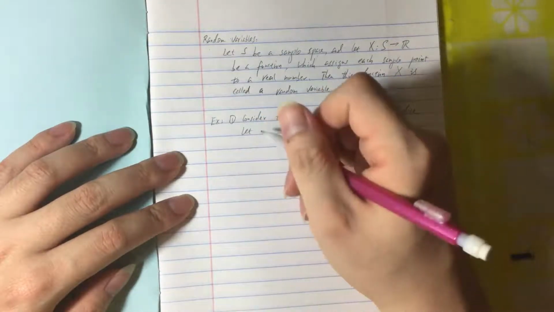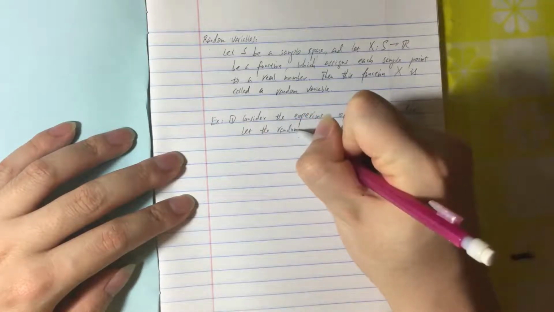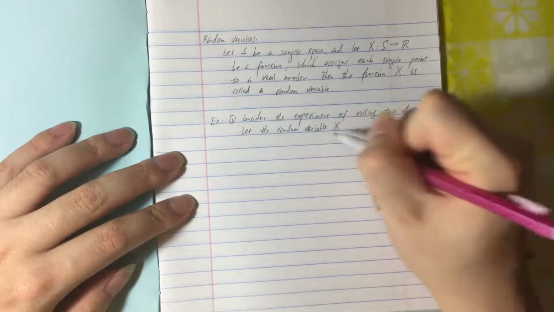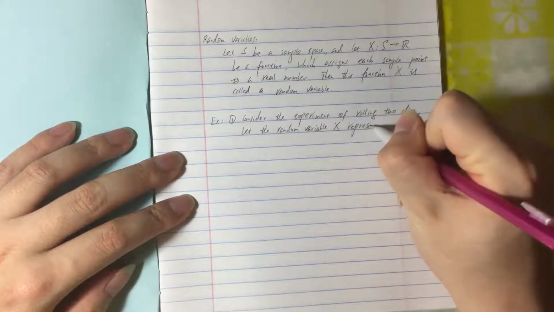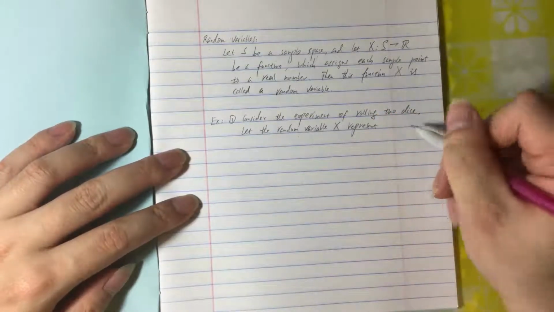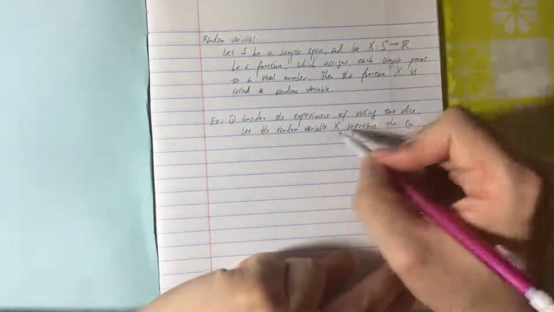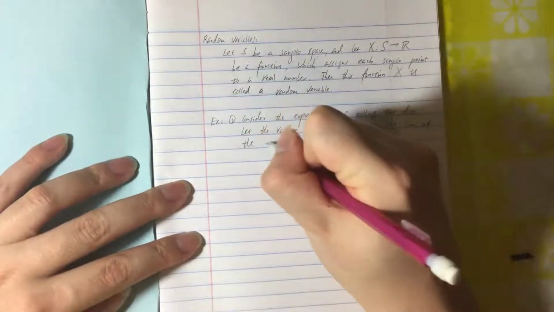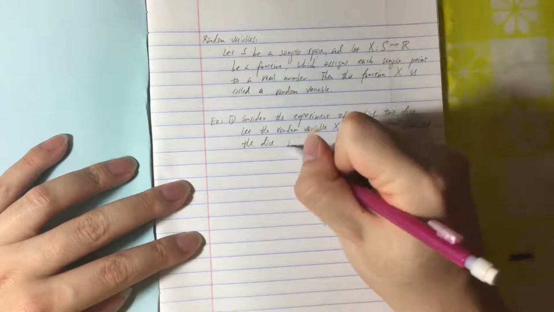Let the random variable X represent the sum of the two dice. Evaluate each of the following expressions.